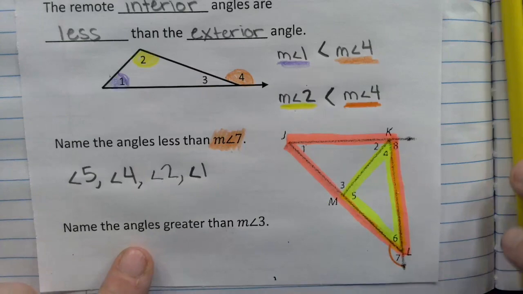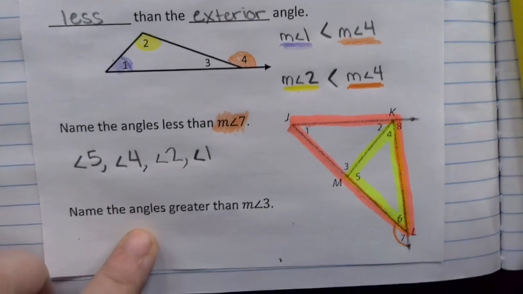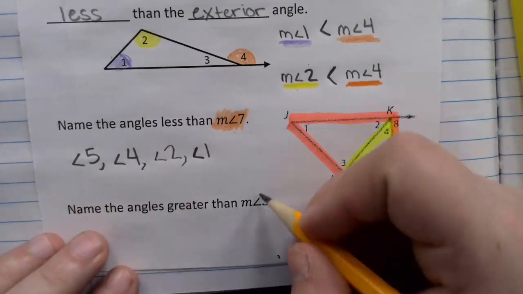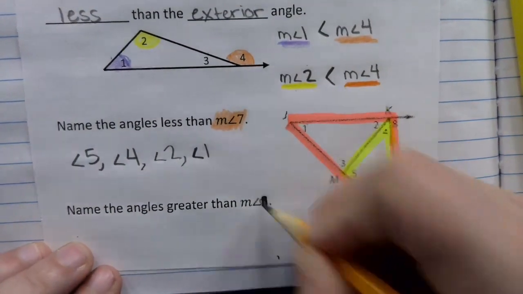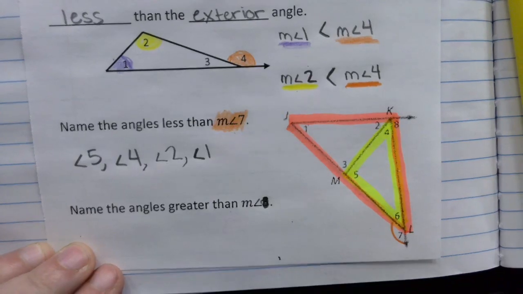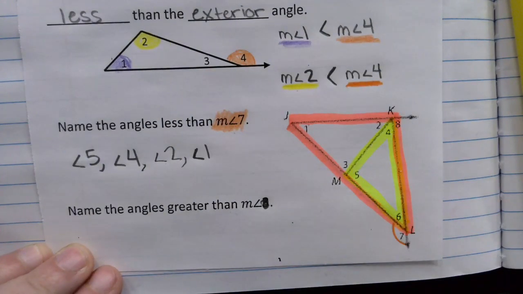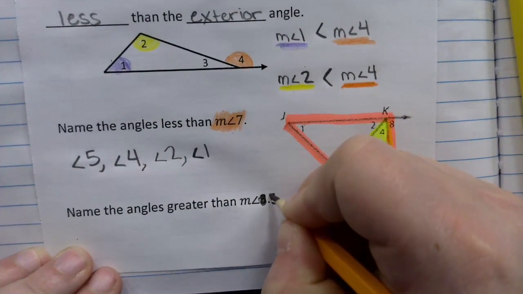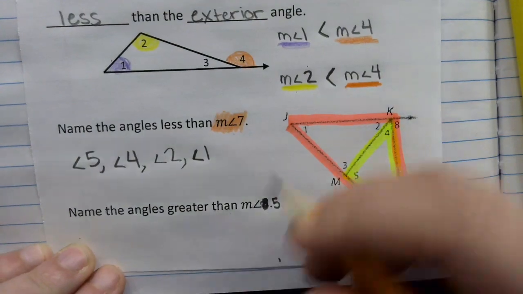All right, last one on this page. It says name the angles greater than measure of angle 3. That was a mistake on my part. We're going to change that to angle 5. I don't know. This one's just not a good one. We're just going to pretend. Angle 5. Let's go with angle 1.